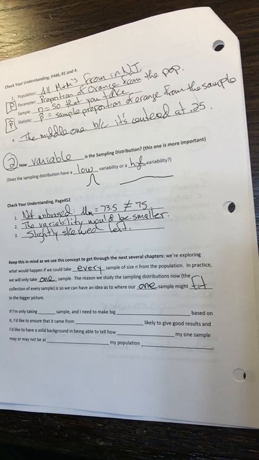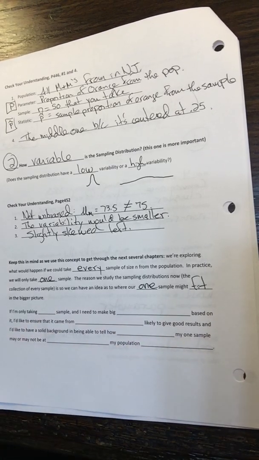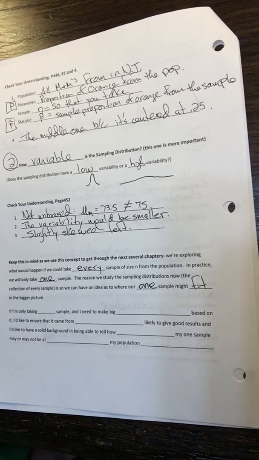Because if I only take 5 kids, the sampling distribution would be pretty wide, so I'd have x bars all over the place. I mean, it's possible I ask 5 kids and I nail it, like I get the actual average. But it's not very likely. If you take a bigger sample size, like 35 kids, you're more likely to be close.